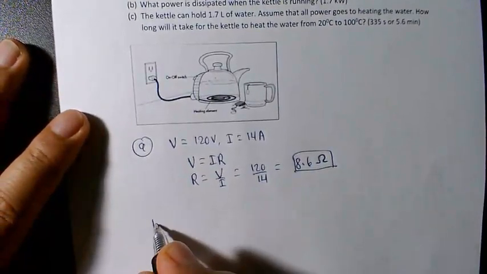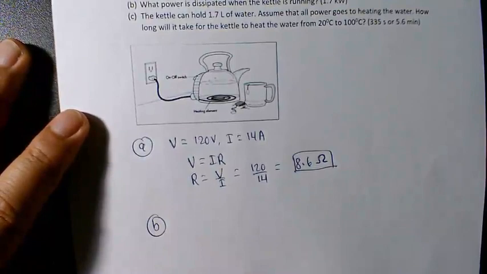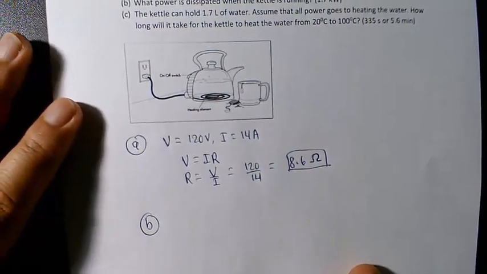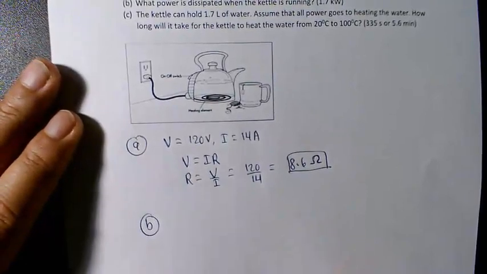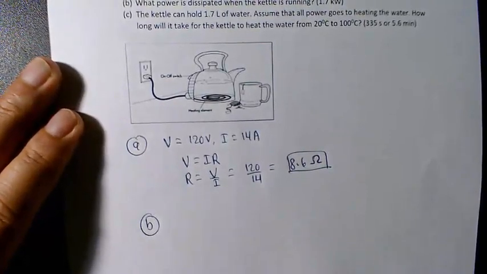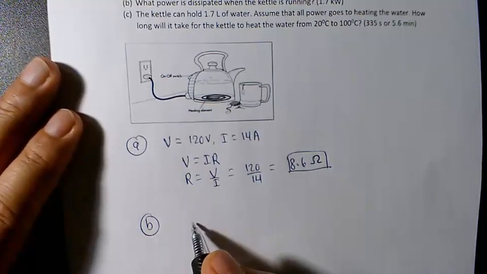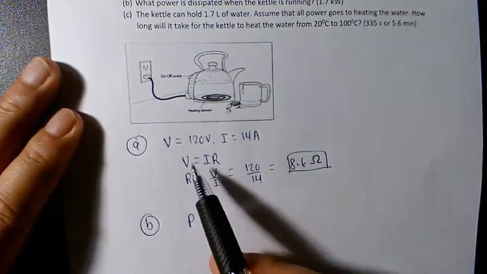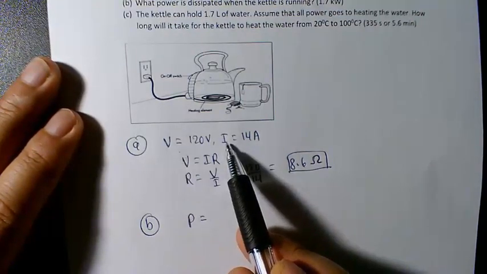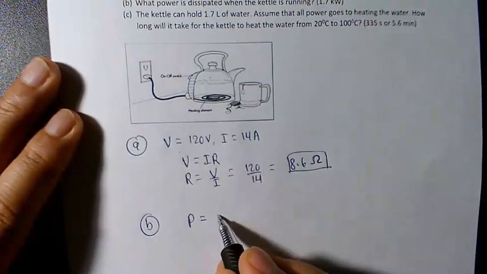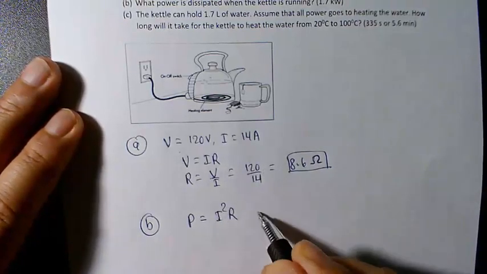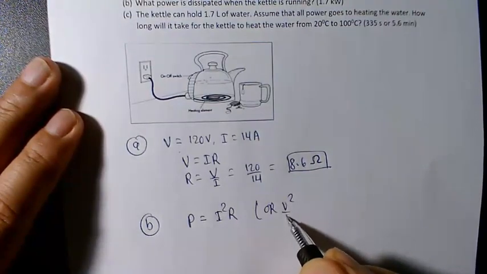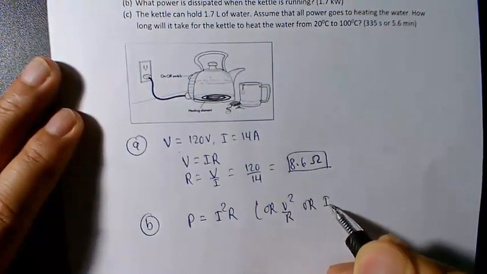The second question is what power is dissipated when the kettle is running? When the kettle is running, how much power will be dissipated in the form of heat? We are assuming all the electrical power will be dissipated as heating power. Power, again, you can use various formulas now. Since you know resistance, voltage, and current, you just use one of these: either I squared R, or V squared over R, or I times V.